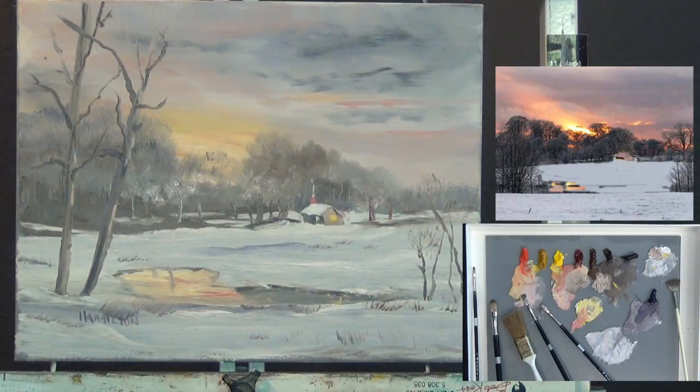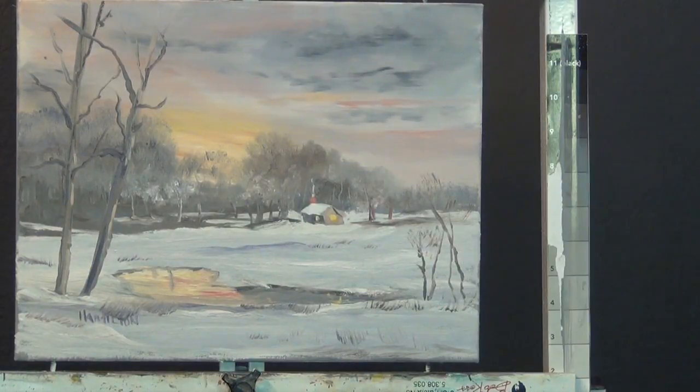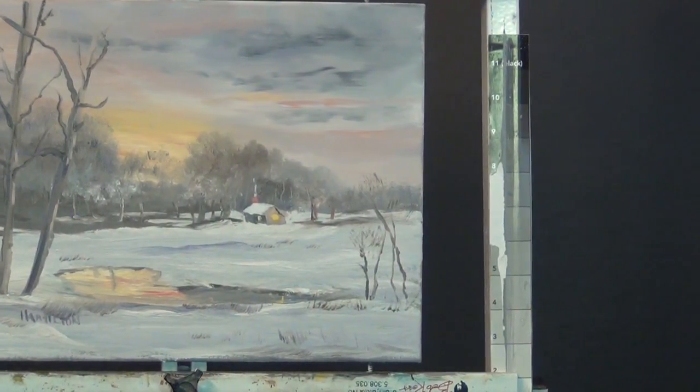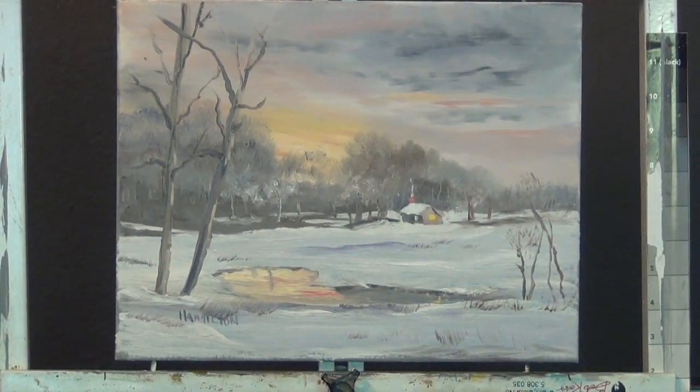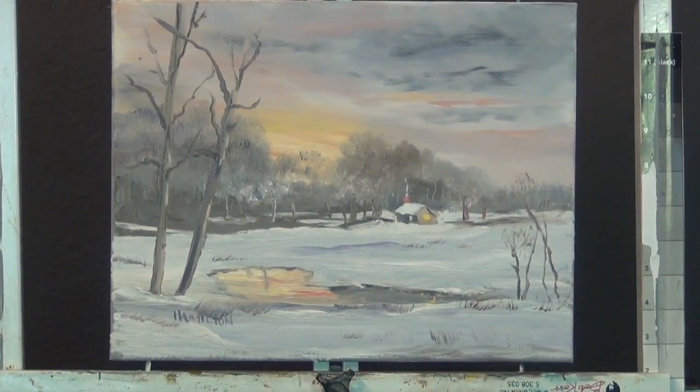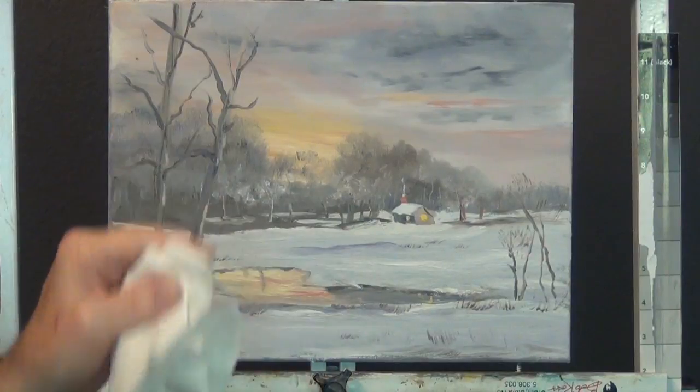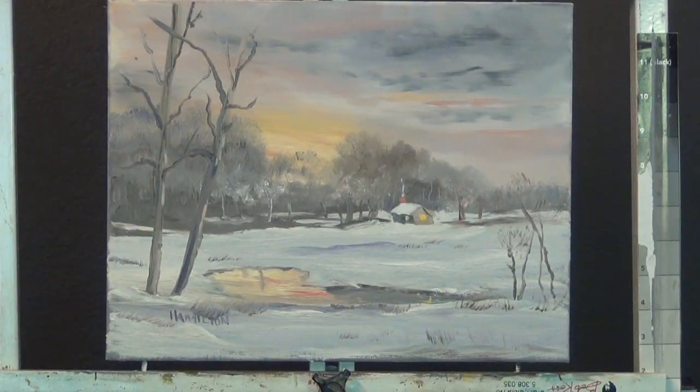Okay, folks, I think I'm going to say that's it. We got a nice little red chimney in there. We got some nice reflections. I don't think I forgot to do anything. Oops, get back in the center of my page here. All right, I could put some things on these trees up here on the left, but I think I'm just going to leave them kind of dangle for now.